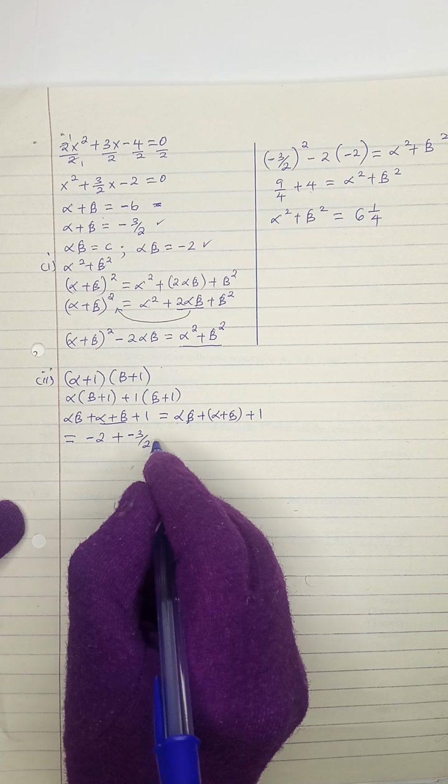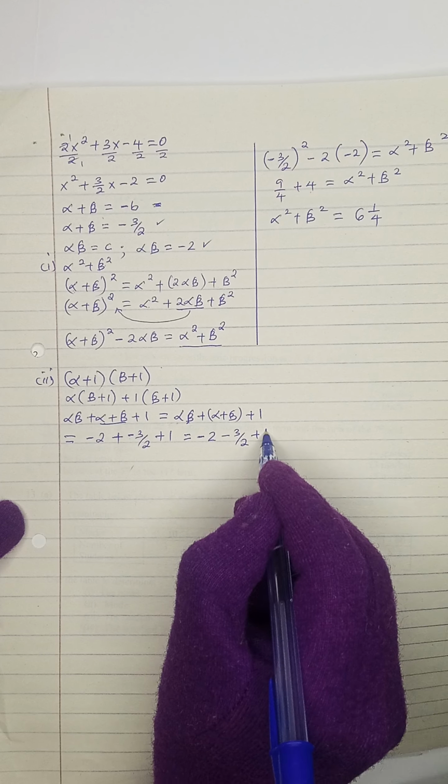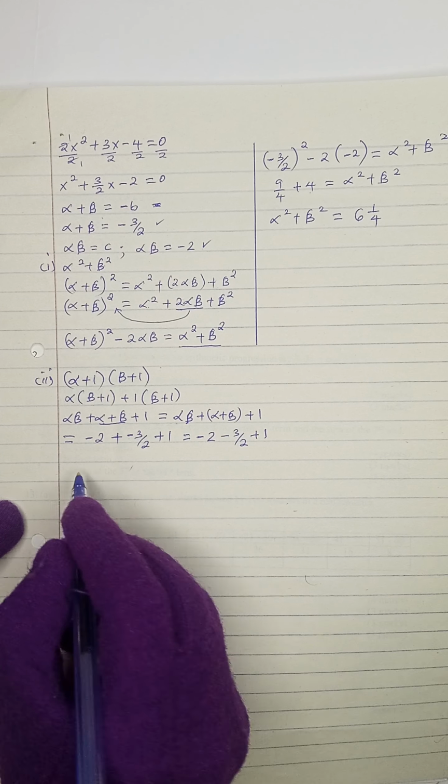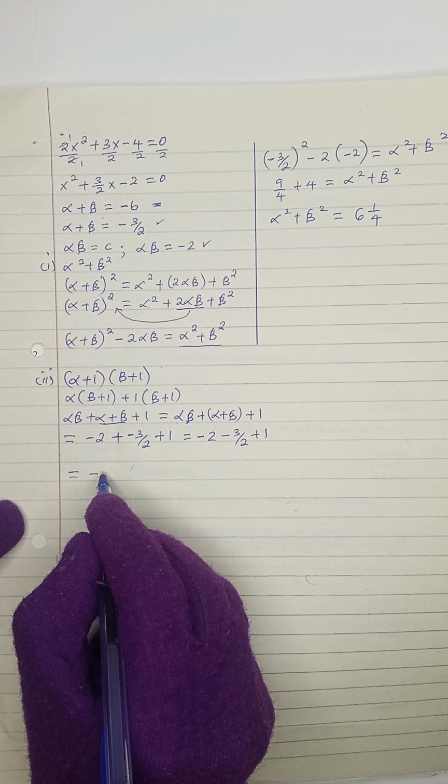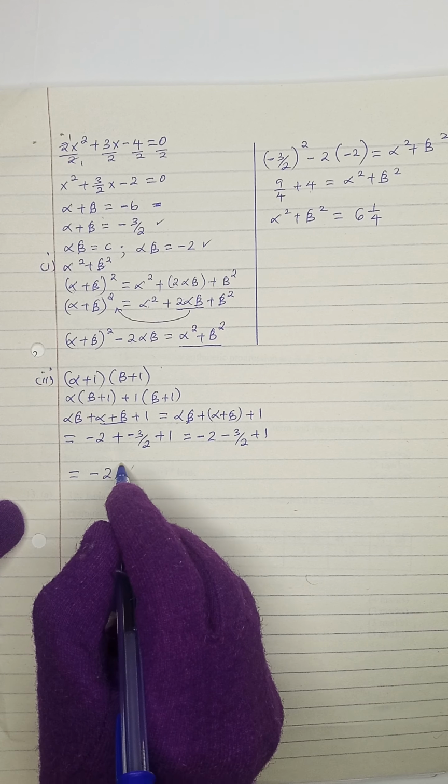You realize that here we have plus and minus, so the negative will be stronger, so we'll have minus 2, minus 3 all over 2, then plus 1. When you work out this part, we get negative 2.5. So if you have decimals, then it will be negative 2.5.